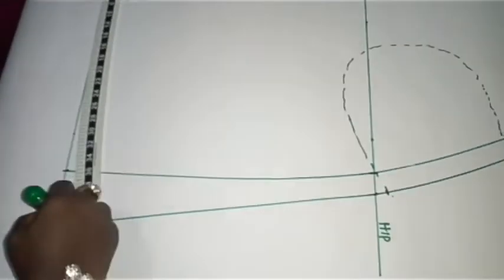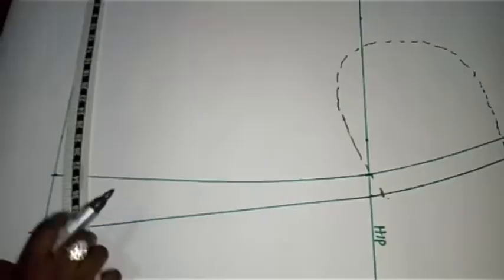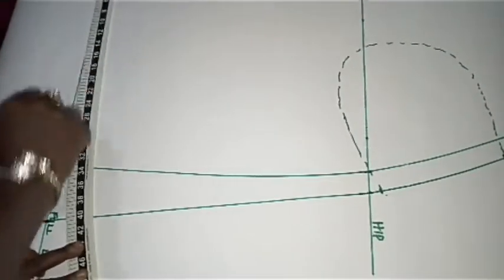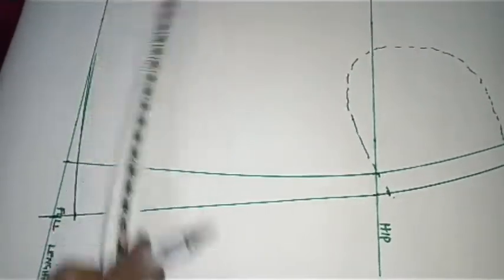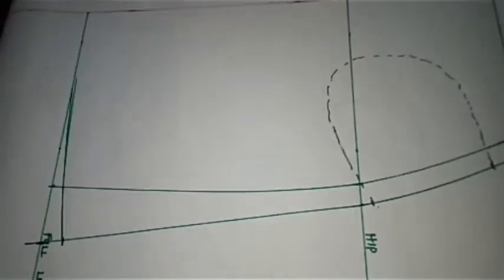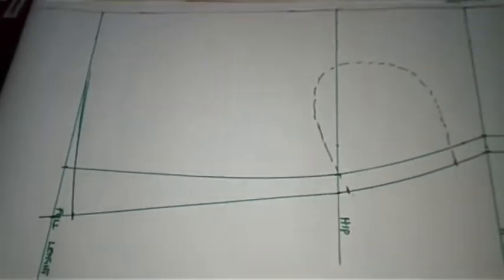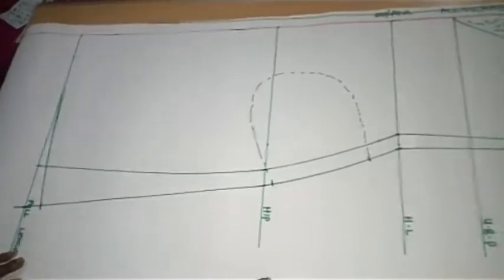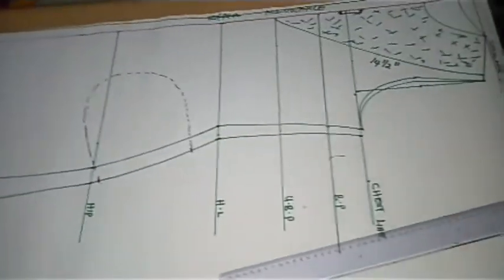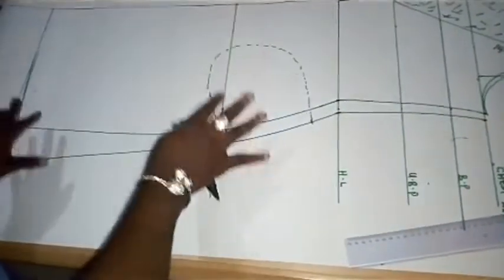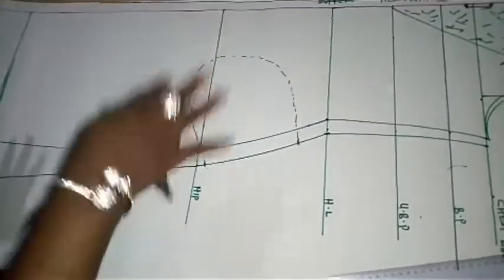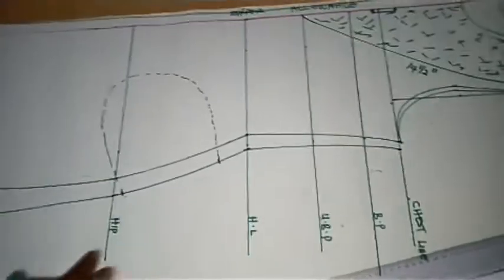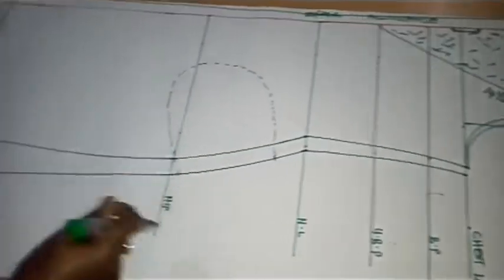You can see that to eliminate the sharp points. Okay, you can see that now. It's looking beautiful already. So I want you to take note that there is no seam allowance added to this pattern. Okay, these bodies have no seam allowance. I have my front, I have my back bodies.